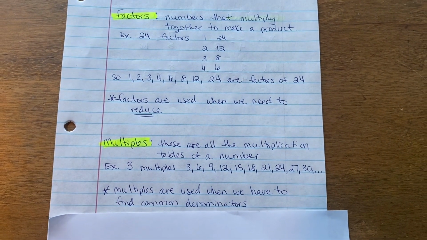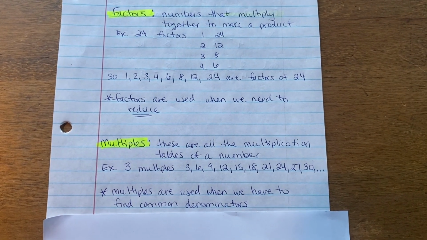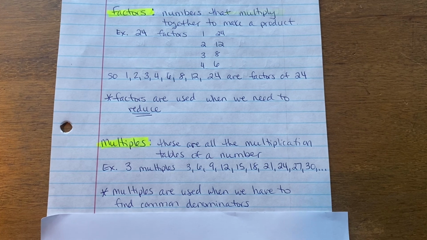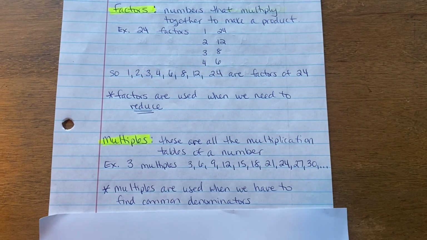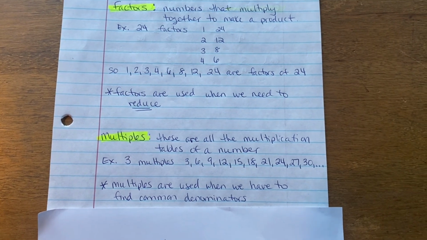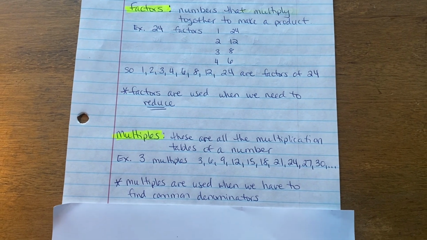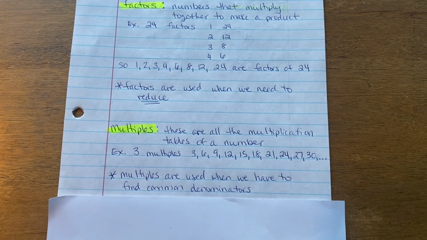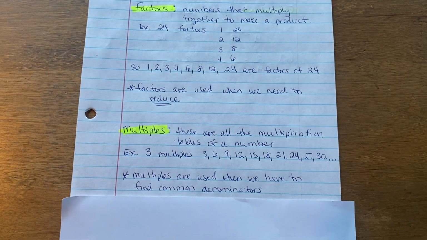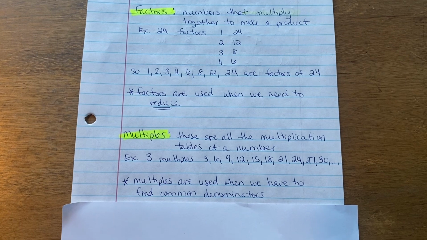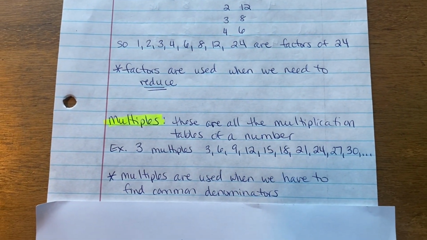Those are the multiples. And we use multiples when we need to start finding common denominators. Because remember, we can't add or subtract fractions if the denominators aren't the same. Where's the denominator? Is it the top or the bottom? That's right, it's the bottom number. We need them to be the same size pieces before we can add or subtract them. So that's where we use multiples.